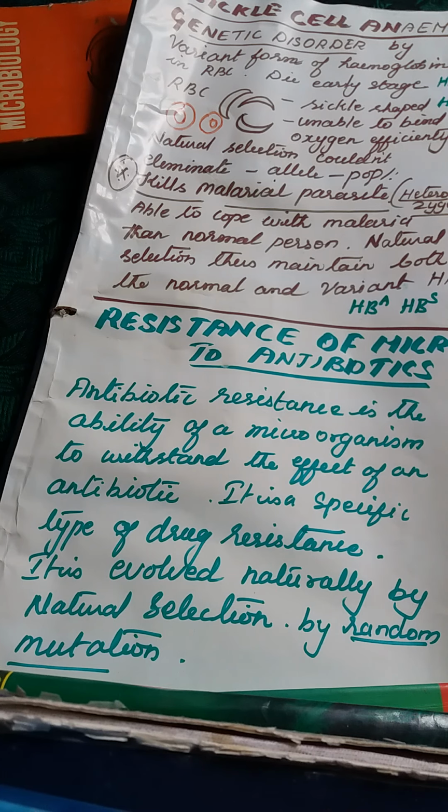The antibiotic's function is to kill the microbes, or to detoxify the chemicals produced by other microbes. When these antibiotics are given continuously, certain microorganisms develop resistance against them. It is a specific type of drug resistance. It evolves naturally by natural selection, by random mutation. How does natural selection occur? These microbes undergo mutation, and the mutant genes are accepted and selected by nature, and they survive better in the environment because they got resistance to the antibiotics.